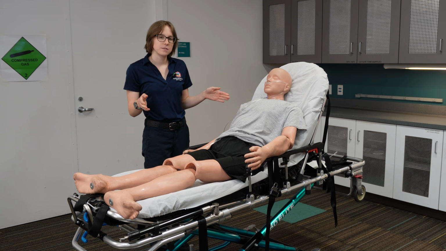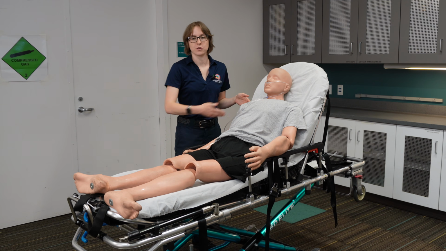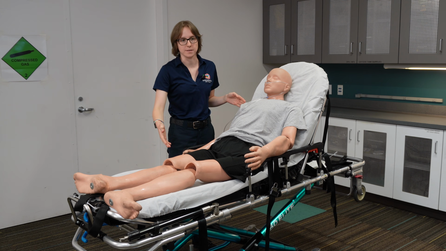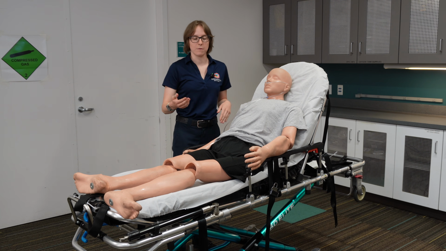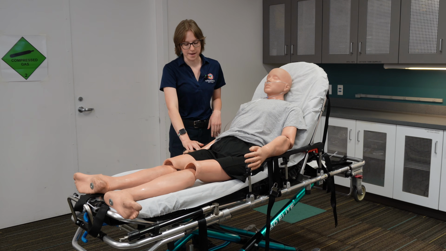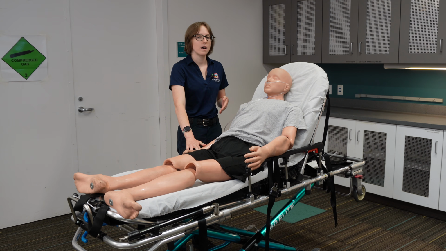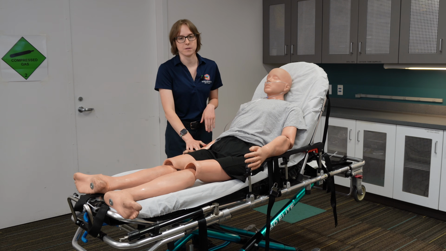There are a couple steps in circulation, starting with major bleeding. We'll see if there's any major bleeding present. Then we can move on to getting our patient's pulse. We'll assess at the radial site. And then we want to get our skin color, temperature, condition, and capillary refill.